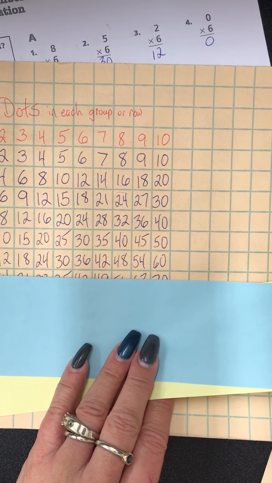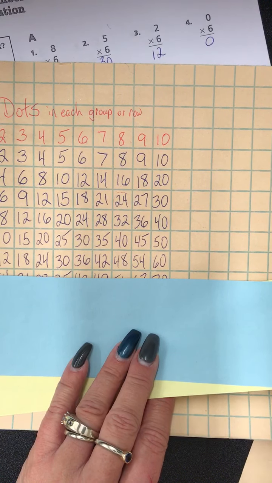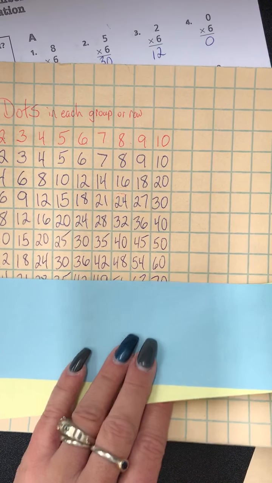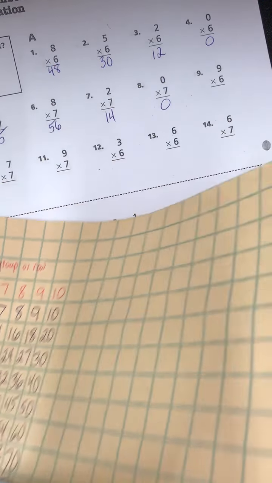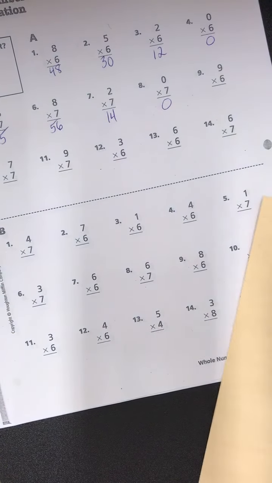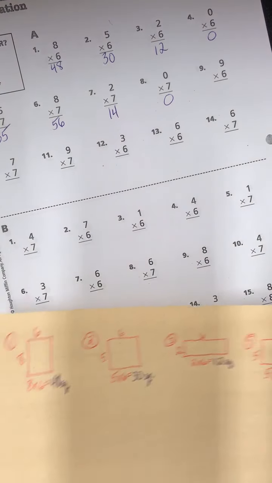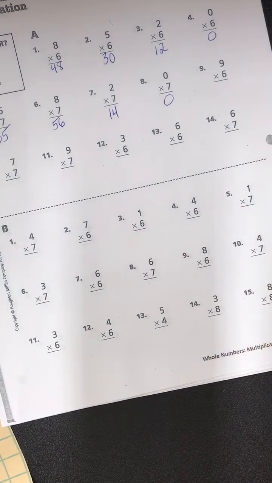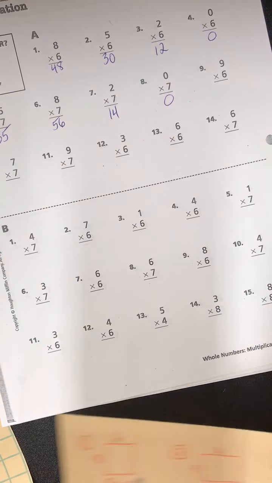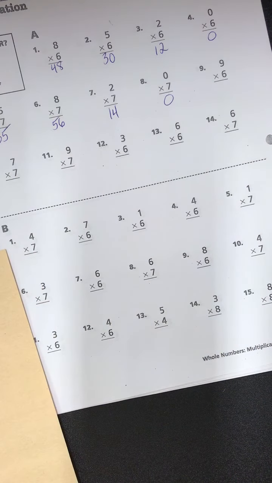You can also easily Google a multiplication chart if you need to, just so that you can have something to look at. And then next week we will make another one on graph paper, just so that you have the practice of making it again. We won't take as much time. We'll do it much quicker. Okay, so that's your math for today.